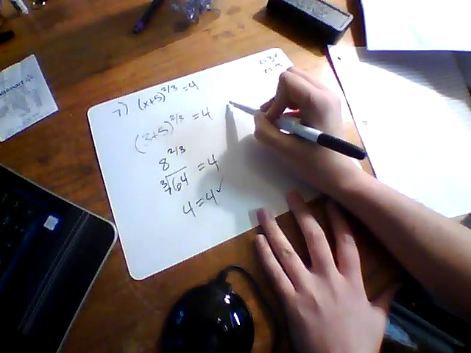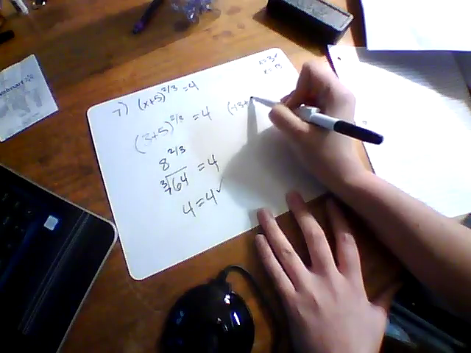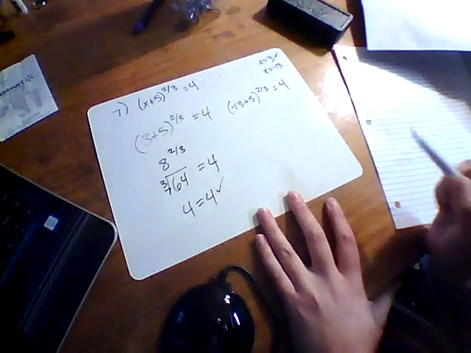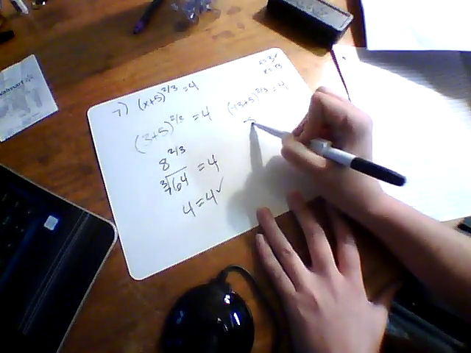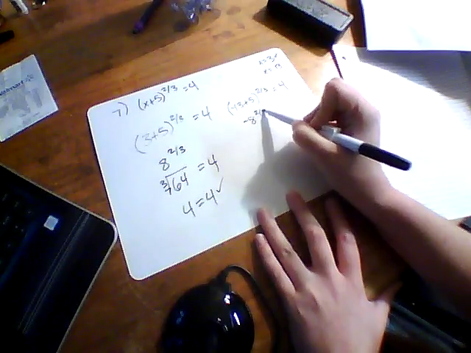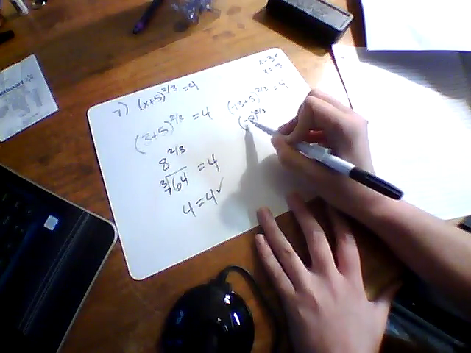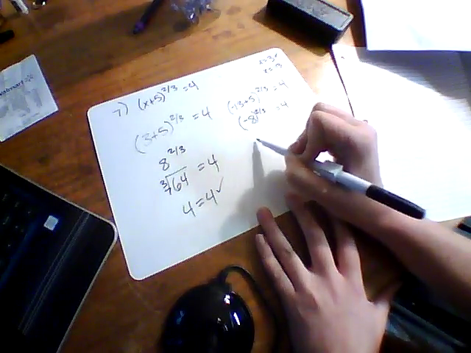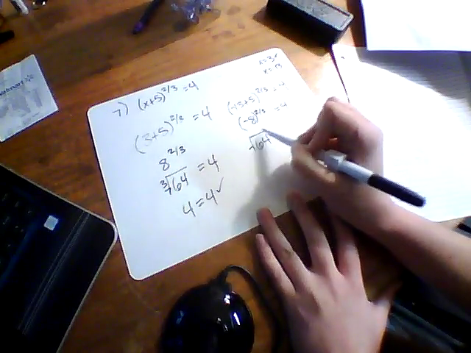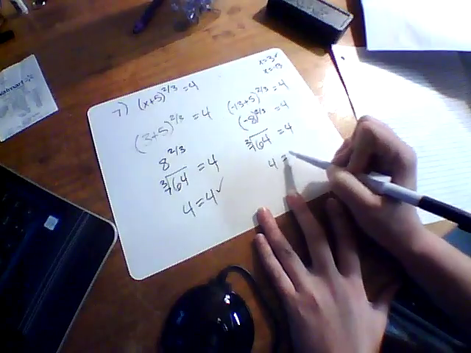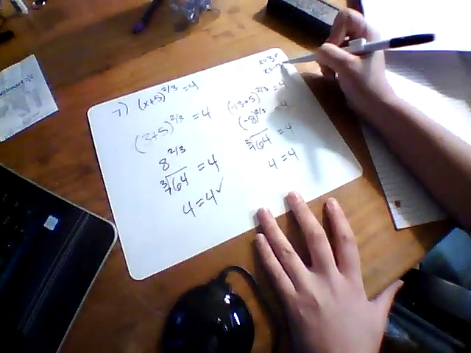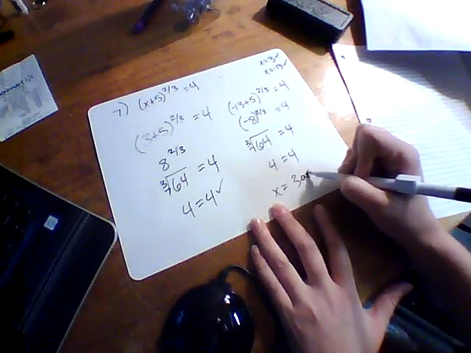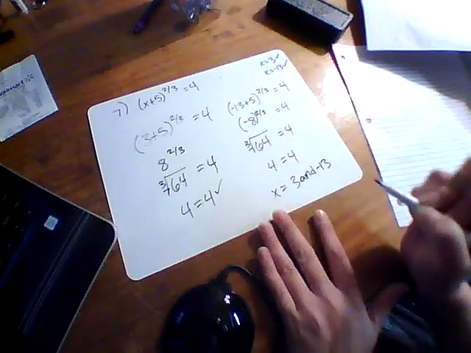For negative 13, if we say that negative 13 plus 5 to the 2/3 equals 4, we will get negative 8 to the 2/3. Okay. Now negative 8 squared is also 64. Okay, taking the cube root of 64 does give us 4. So we know that x equals 3 and or negative 13.